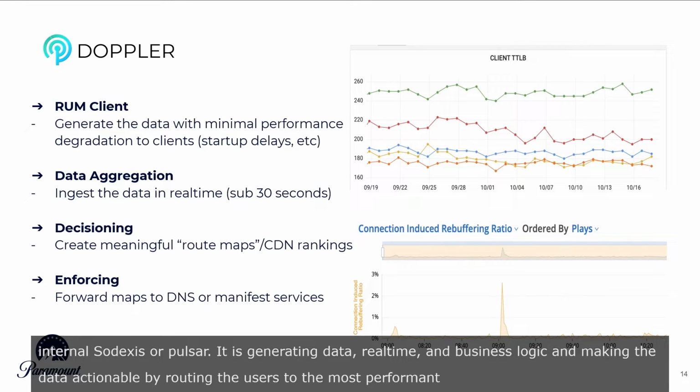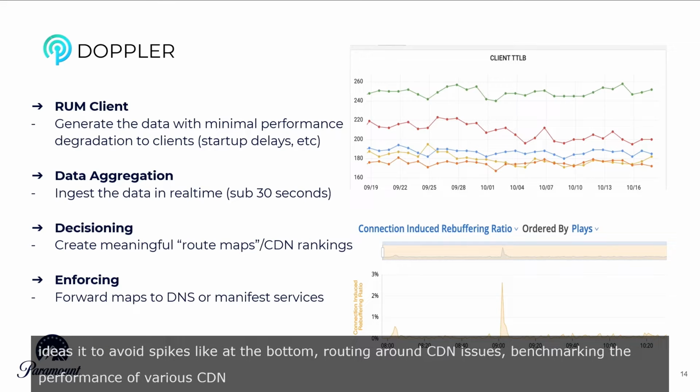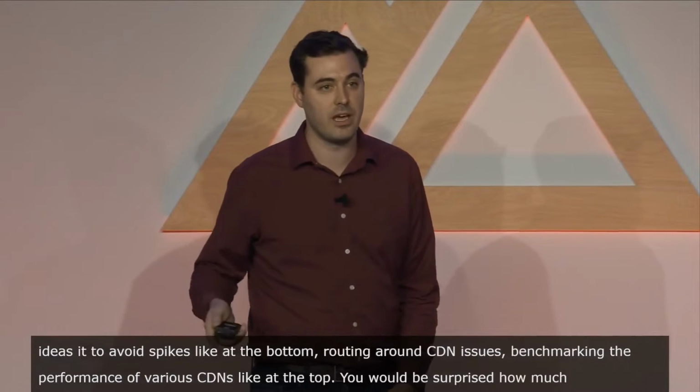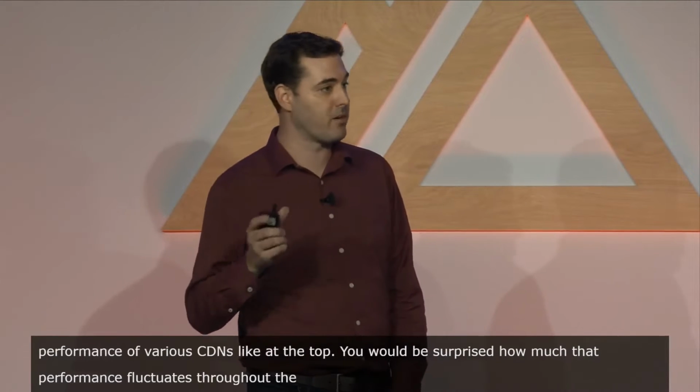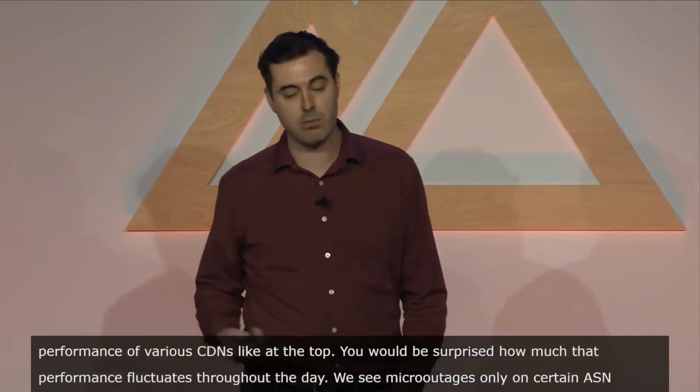The whole idea is to prevent big rebuffering spikes like you see at the bottom by routing around CDN issues, by benchmarking performance of various CDNs like you see at the top. And you'd be surprised how much that performance fluctuates throughout the day. We constantly see micro outages that are only impacting certain ASNs or certain geos that we're able to route around.